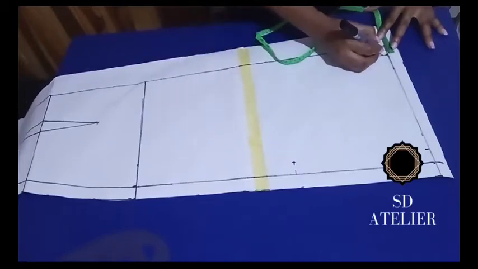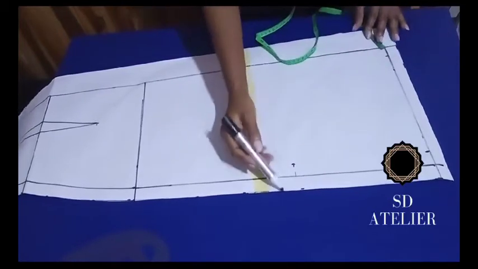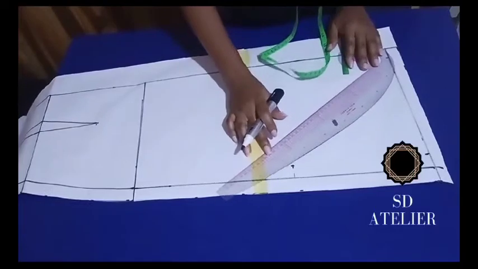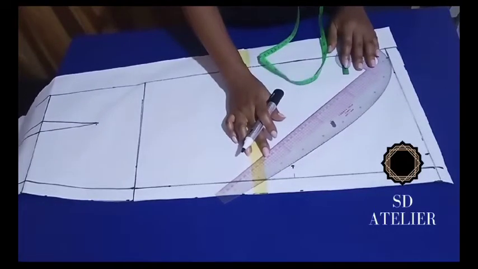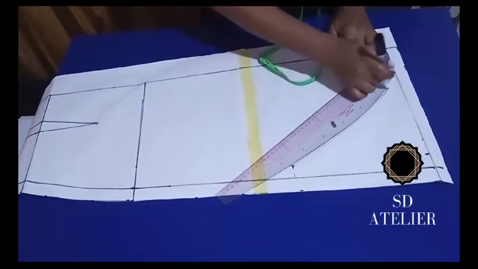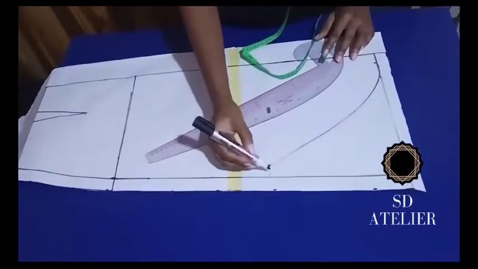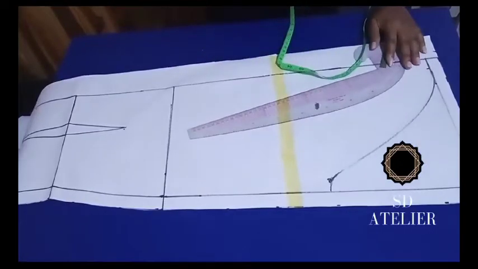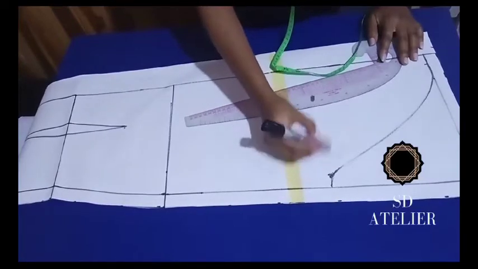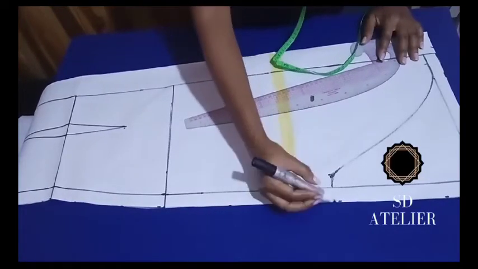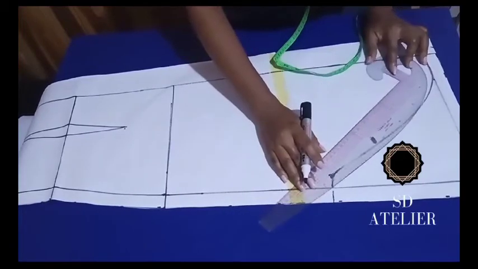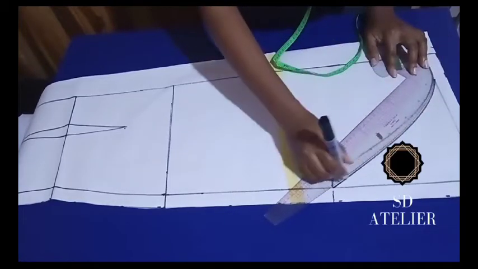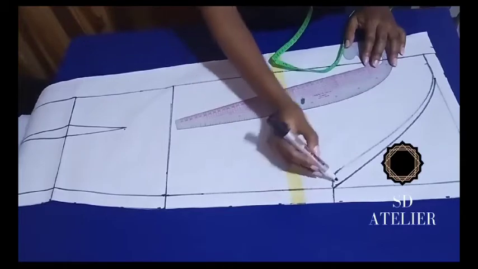Okay, then I'm going to use my French curve just to draw a curve, or you can just eyeball it and shape it with your hand. So I'll connect from the bottom in a curve like so. All right, just be creative. I think I'm going to change this shape. Okay, let me start from where the side seam is at. Let me reconnect the shape like so. I think it will look better this way. Just be creative about it.